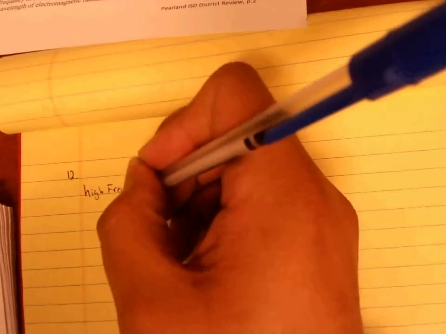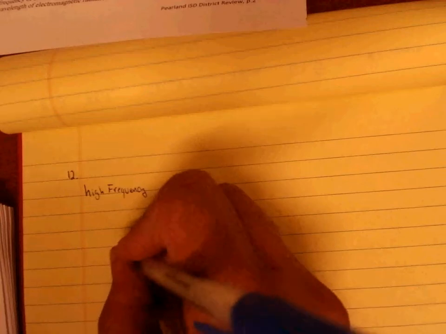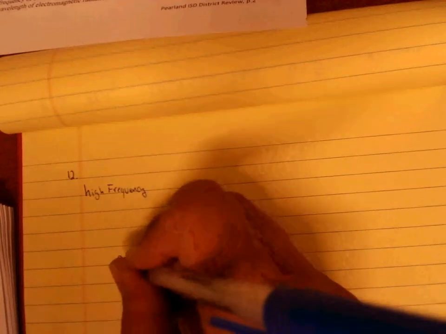Then it gives me a list of radiations to note. So I know that my high frequency, the dangerous one, the one that gives me cancer, is called gamma. I also know that gamma rays have a short wavelength and high energy.